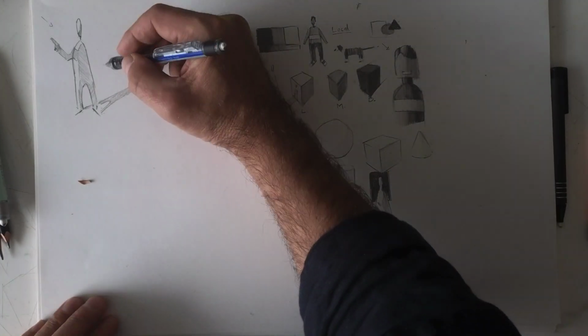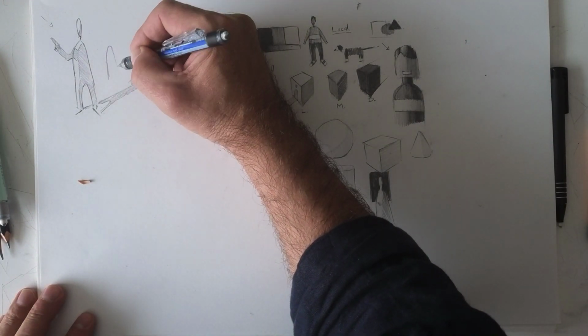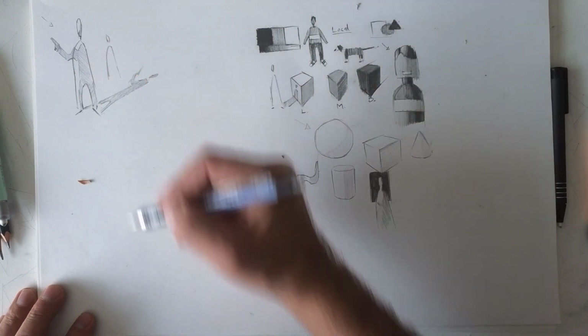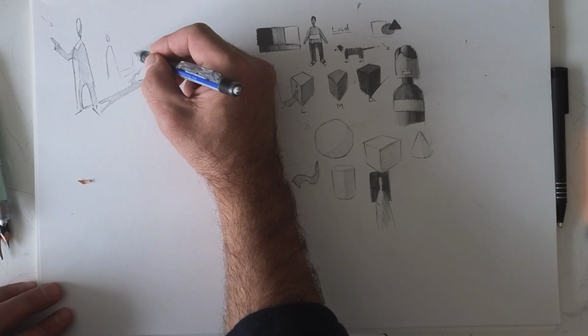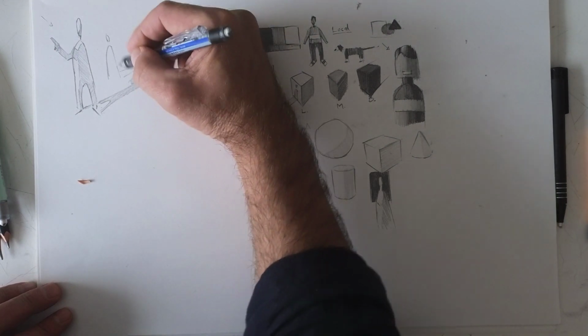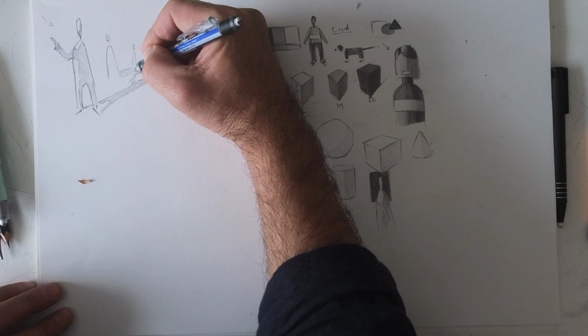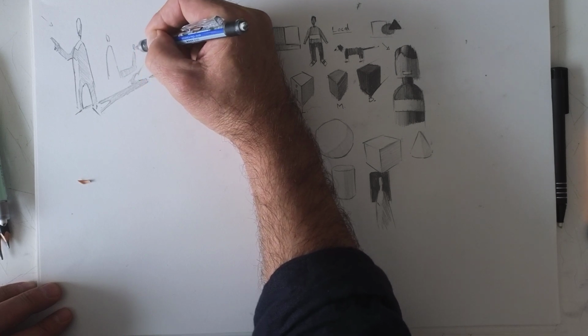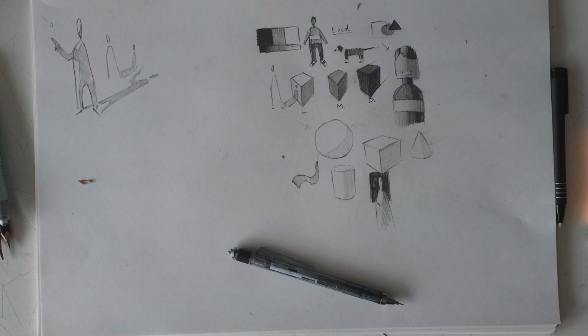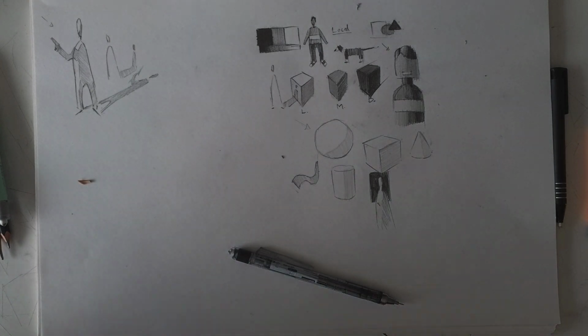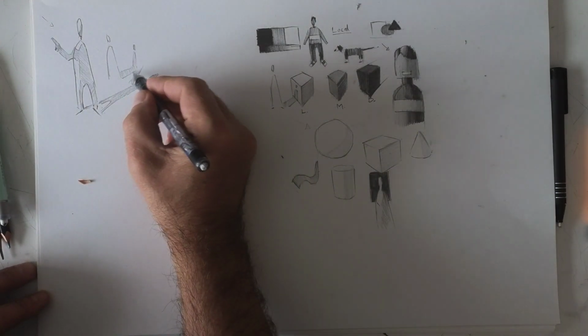So check it out. What if I did this? I've got this guy back here. And look, I'm just going to go like this. You see how that means there's a wall back there? You guys pick up on that? I've told you about the wall that's back there without drawing it.